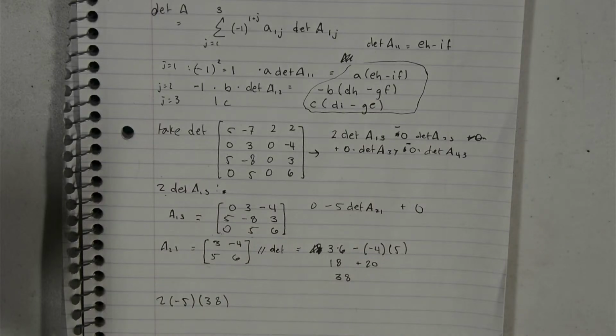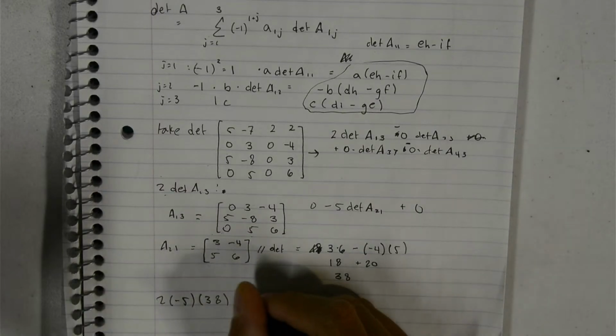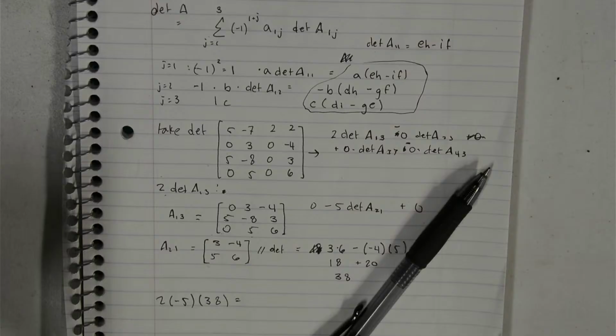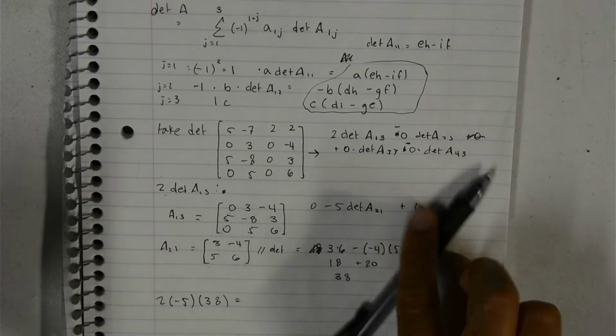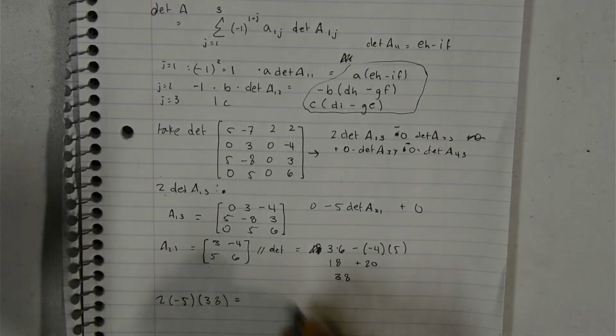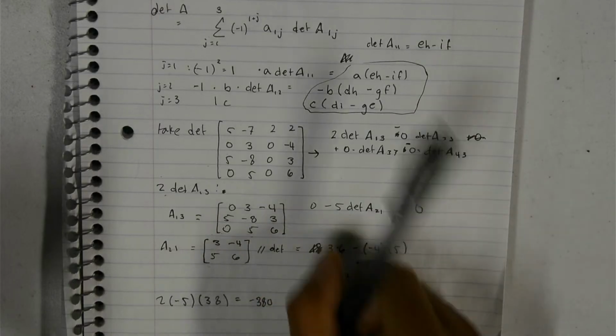So 2 minus 5 times 38. We can check if this is right. I'm not convinced that I'm right here. 2 times minus 5 times 38. Oh yeah, what am I talking about? This is a 10. Minus 380. Okay.